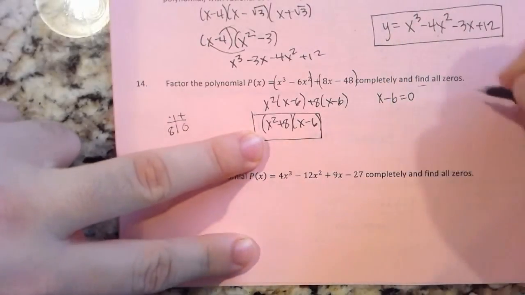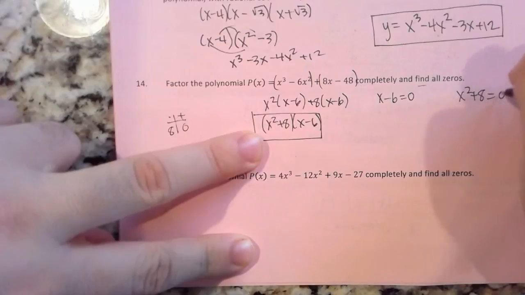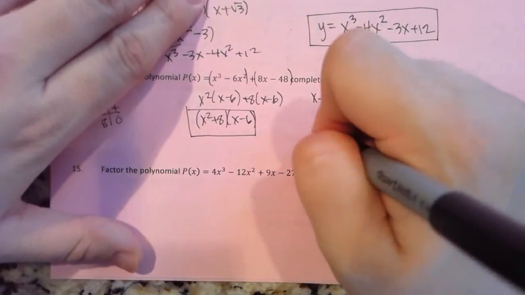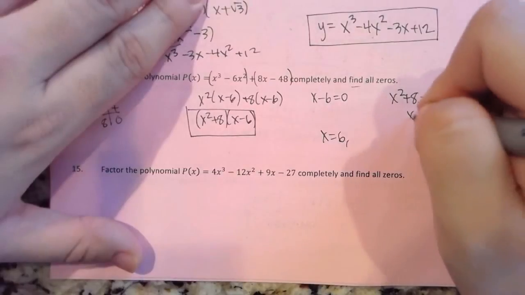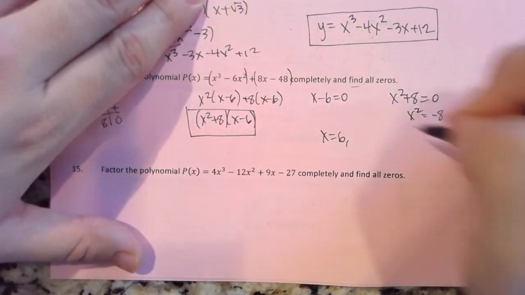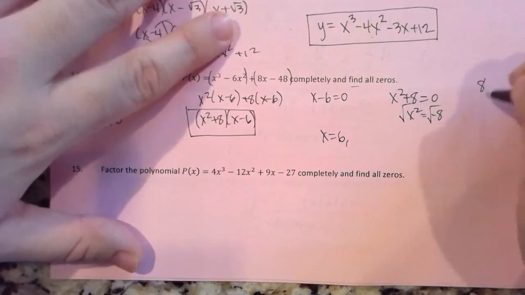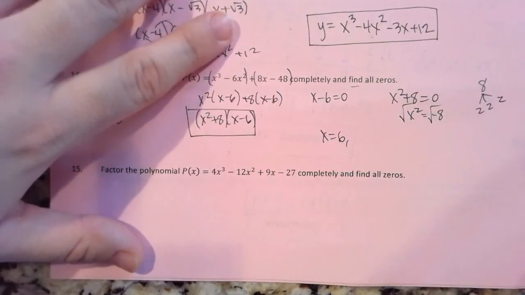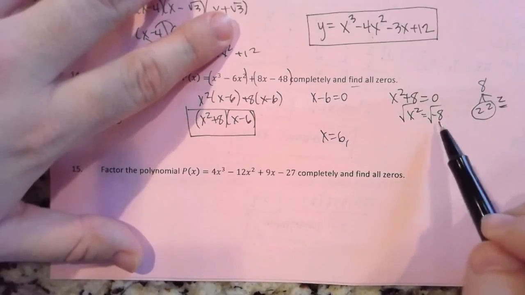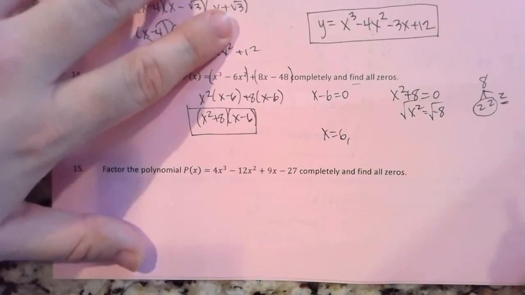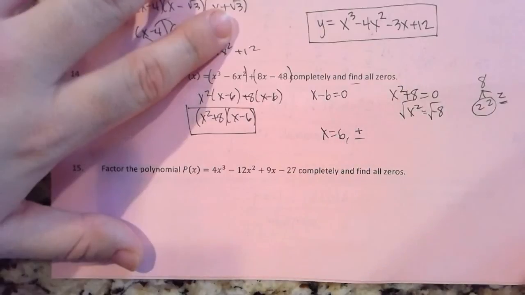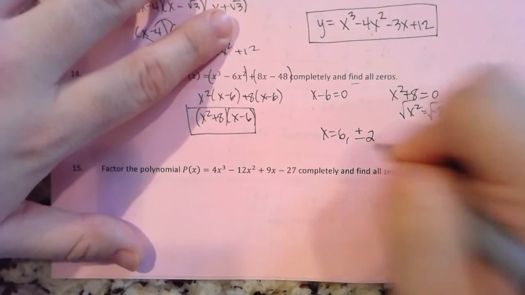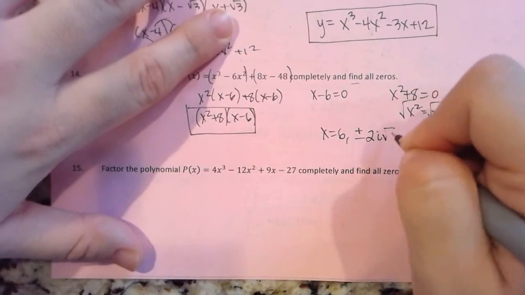X minus 6 equals 0. X squared plus 8 equals 0. So x equals 6. Subtract the 8. Take the square root. Now 8 breaks up, right, to 2, 2, and 2. So how would I rewrite this? Instead of saying the square root of negative 8, I'm going to say x equals 6 and plus or minus, because you took the square root, and then 2 comes out. The negative comes out as an i. My loner 2 stays in.